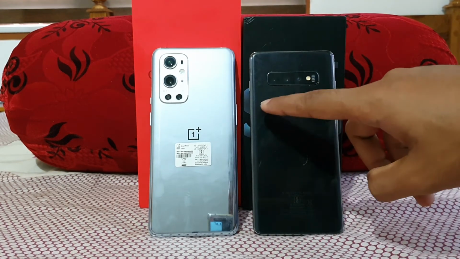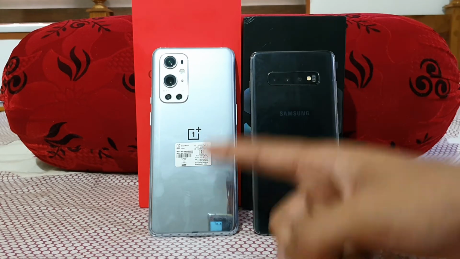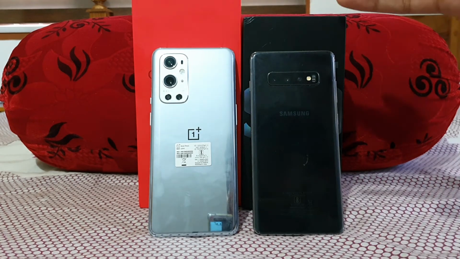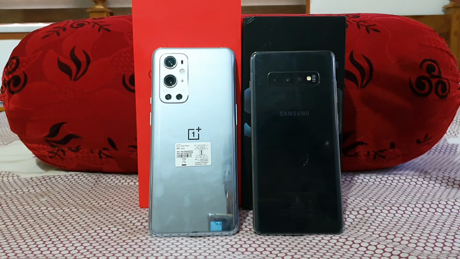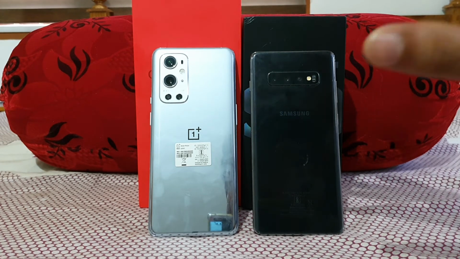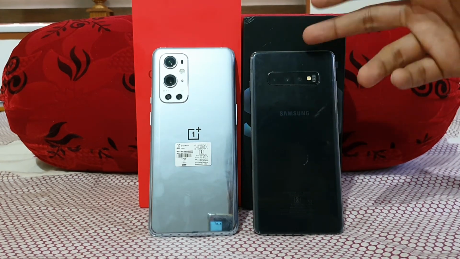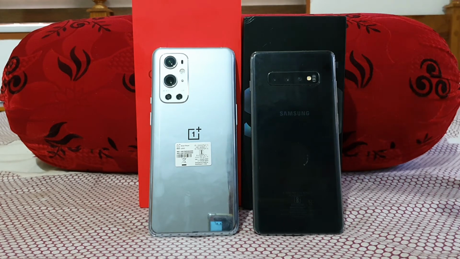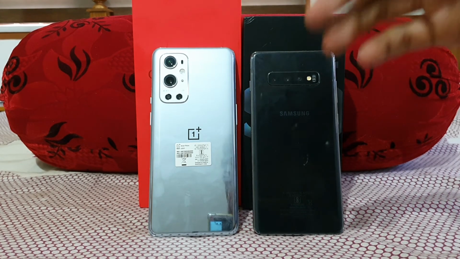Otherwise you could stick with the Galaxy S10 Plus itself, because it's a Quad HD panel, same as this one, and also supports HDR content, so no issues there. The maximum PPI and everything is in place. Both also support IP68 dust and water resistance, so nothing to worry about if there is splashing or rain. Perfectly fine with that.